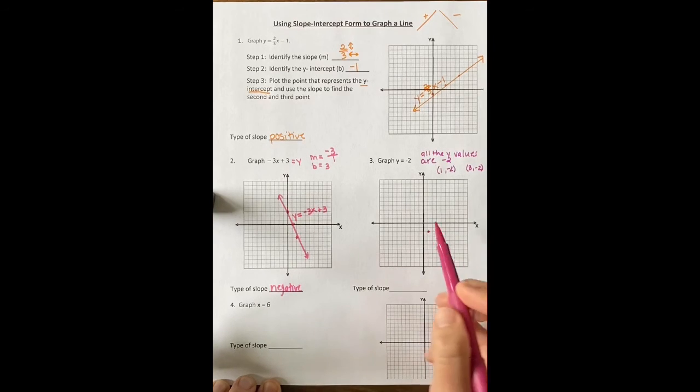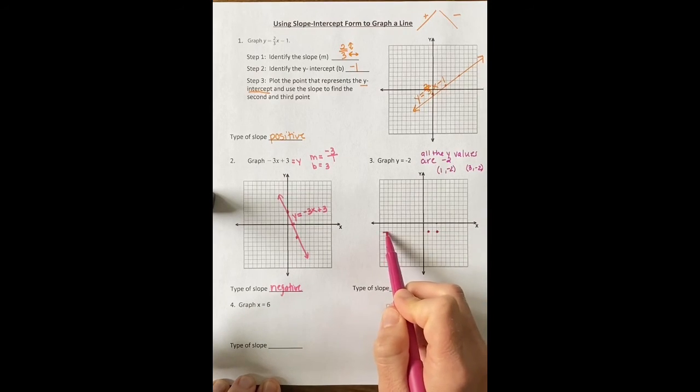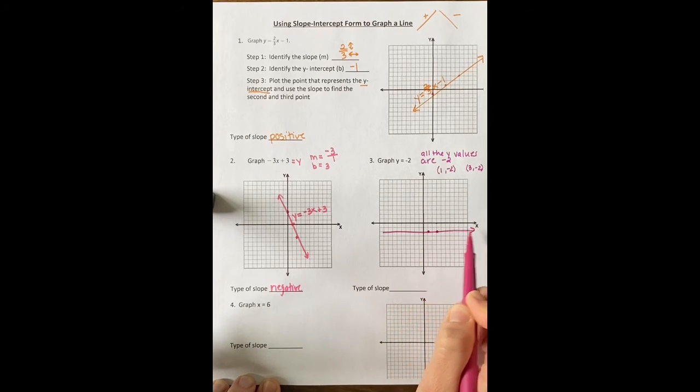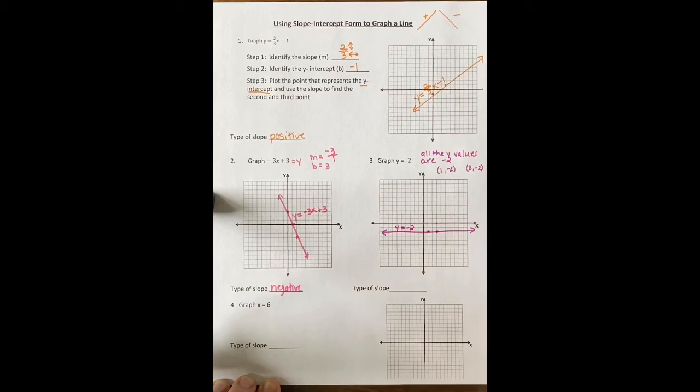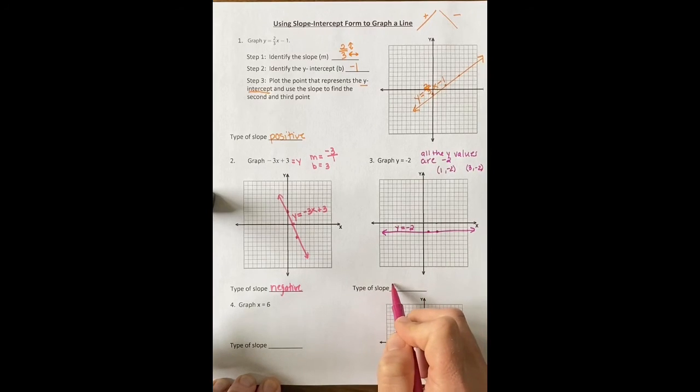So if you notice, this is a line that goes through the y-axis at -2 because all my y values have to be -2. So y equals -2. So this is what we would call a zero slope.